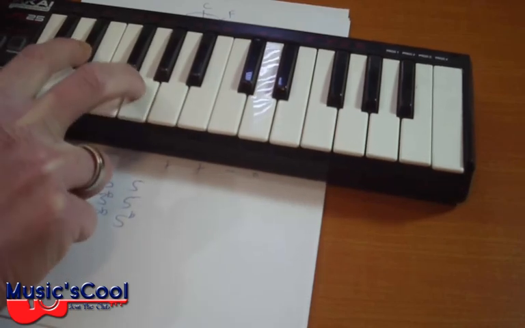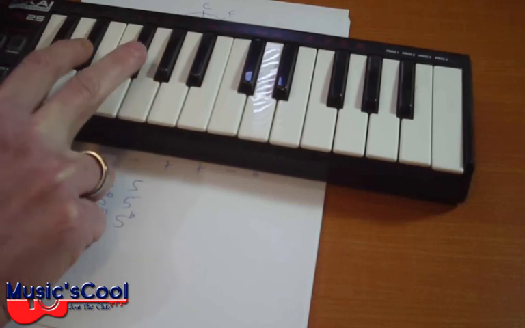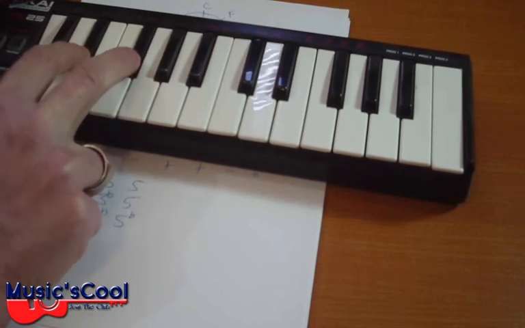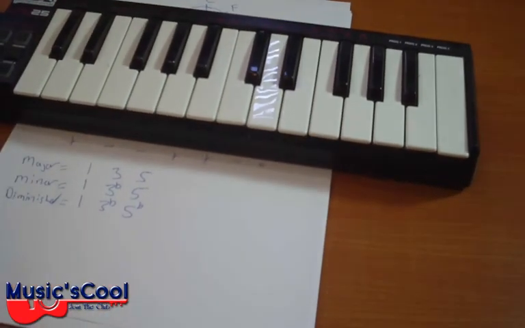flat 3, C minor, flat 3 and 5, C diminished. And you'll notice that the diminished chord has a very odd sound to it. It's kind of dark because it's still got that minor 3, but it's even weirder because it's got that flat 5 in it as well.